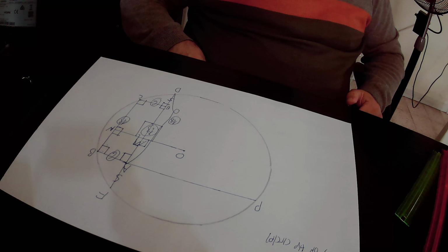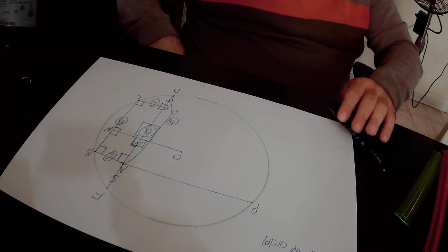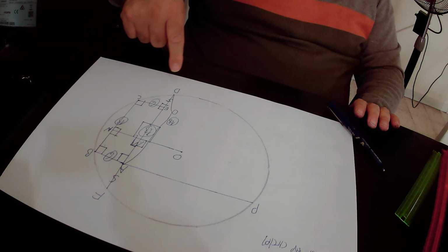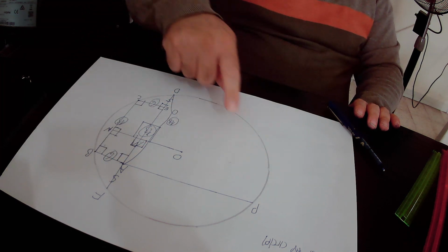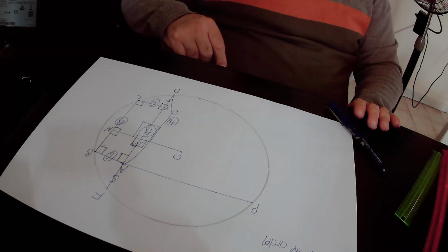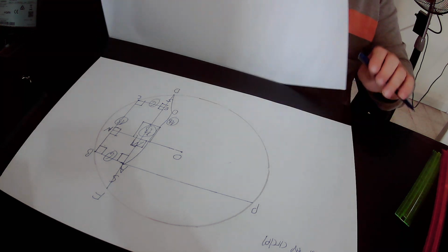Why? Because in our drawing, we have chord FD that intersects with chord PB at point A. Again, chord FD intersects with chord PB at point A. So I write it down.